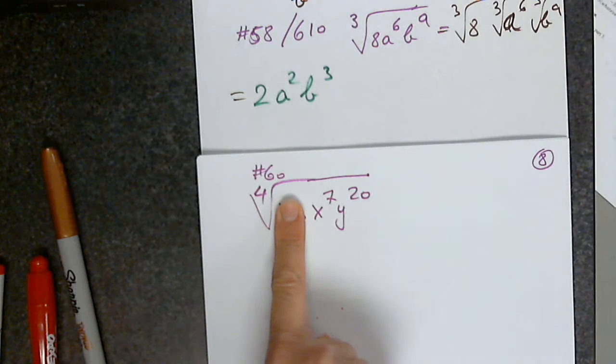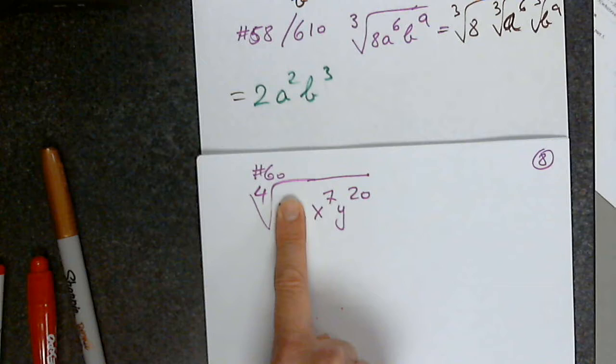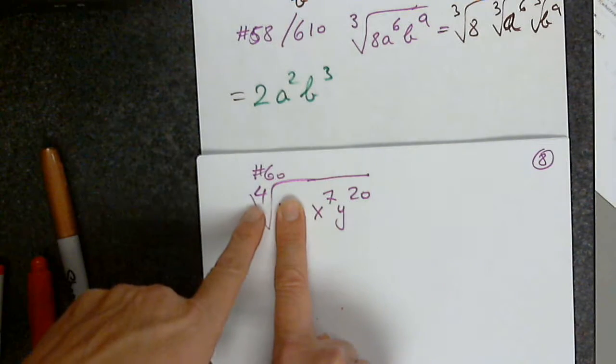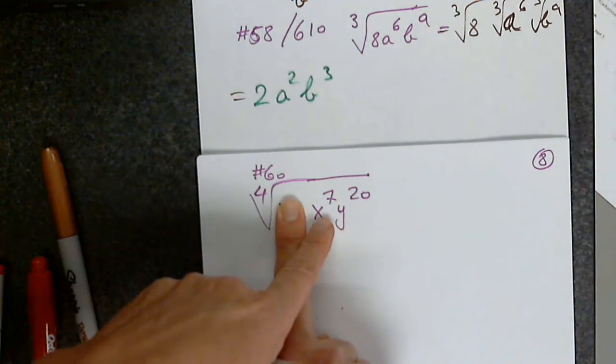And here's my claim. I like one of the factors and I don't like the other one. Which one I like and which one I don't like? I like the y to the 20th. Do I like x to the 7th? No, because 7 is not divisible by 4. So I have to work on x to the 7th.